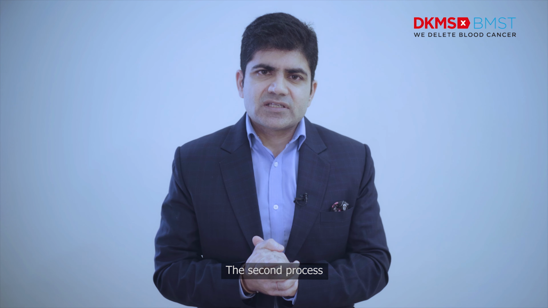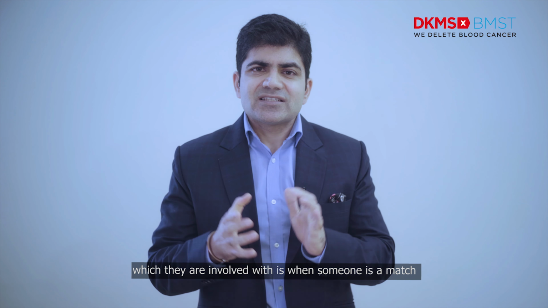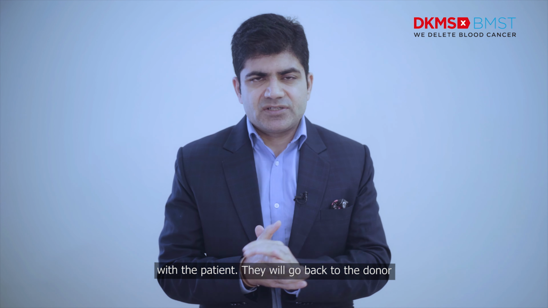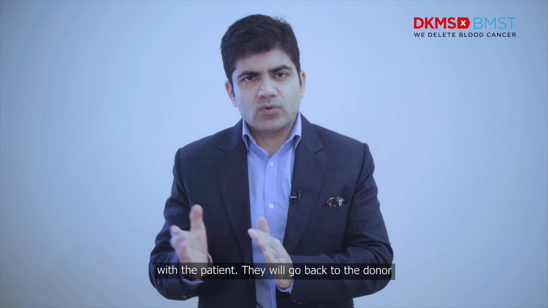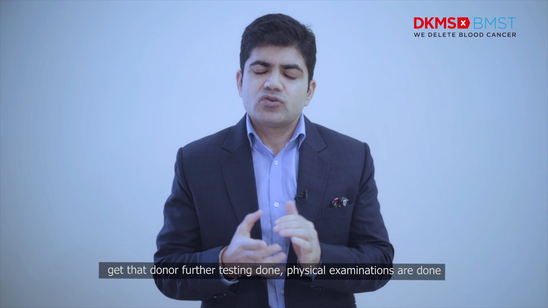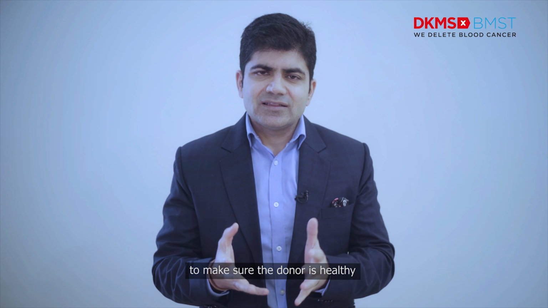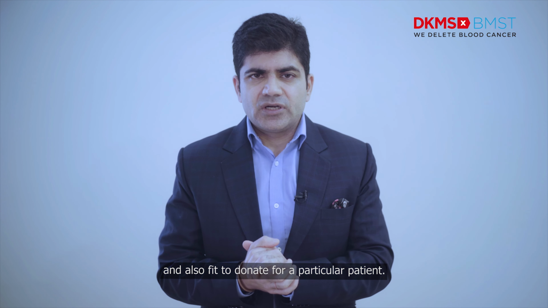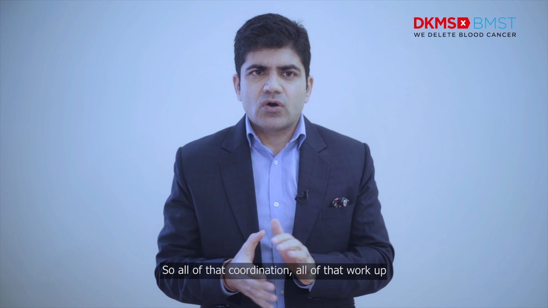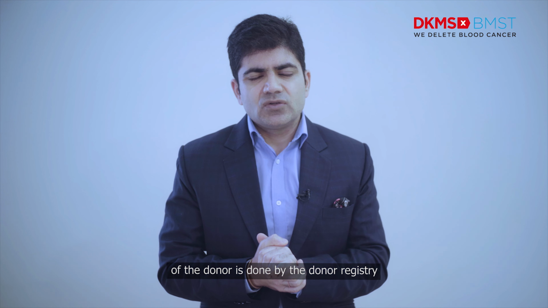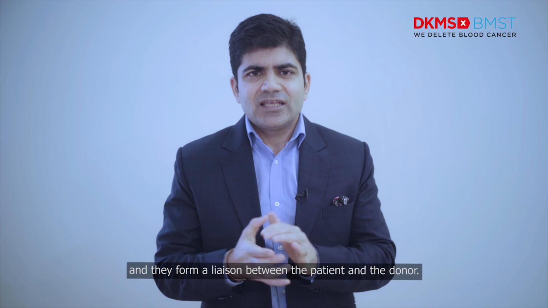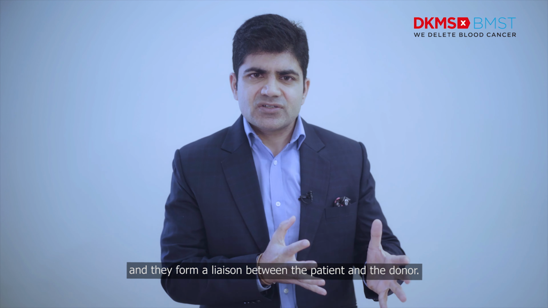The second process which they're involved with is, when someone is a match with the patient, they go back to that donor, get the donor's further testing and physical examinations done to make sure that the donor is healthy and also fit to donate for a particular patient. So all of that coordination, all of that workup of the donor is done by the donor registry, and they form a liaison between the patient and the donor.